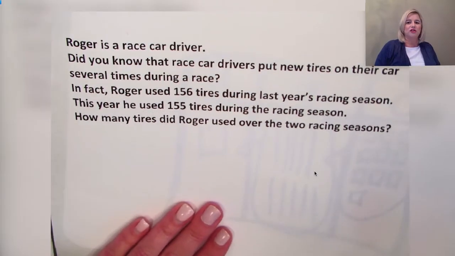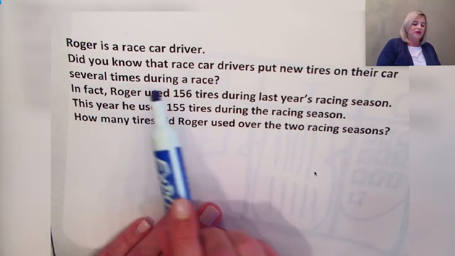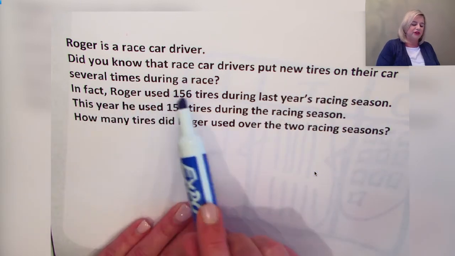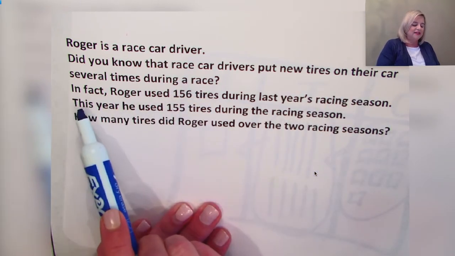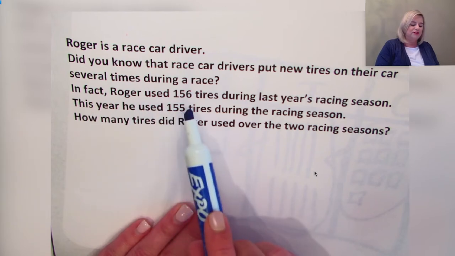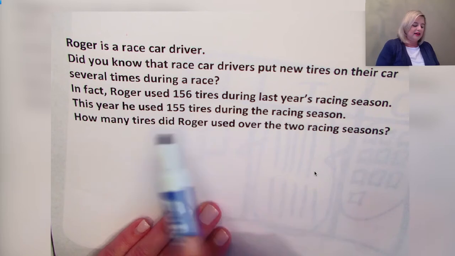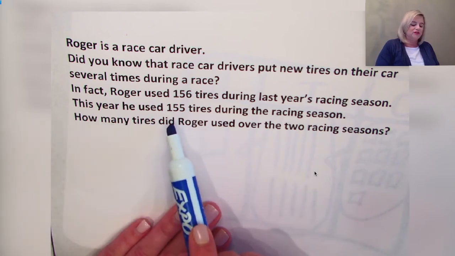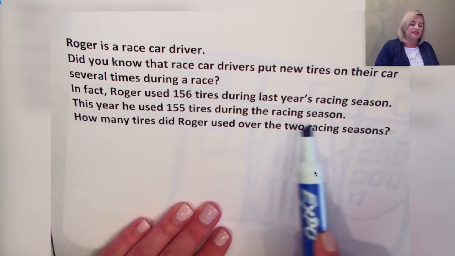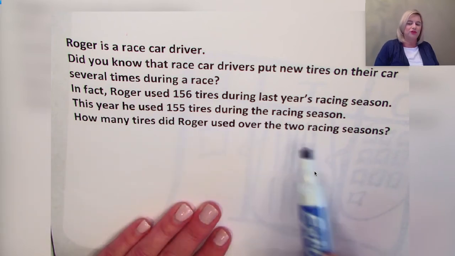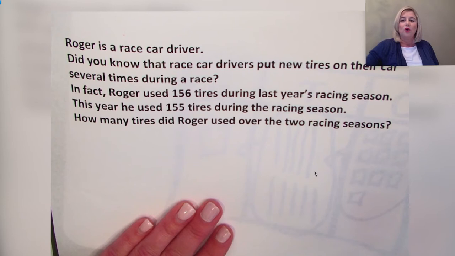Roger is a race car driver. Did you know that race car drivers put new tires on their cars several times during a race? In fact, Roger used 156 tires during last year's racing season. This year, he used 155 tires during the racing season. How many tires did Roger use over the 2 racing seasons?